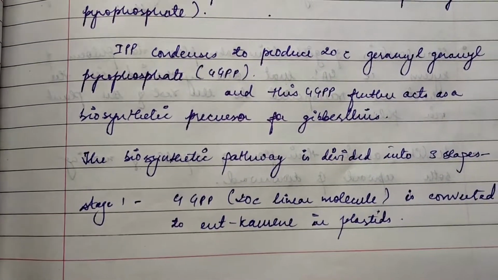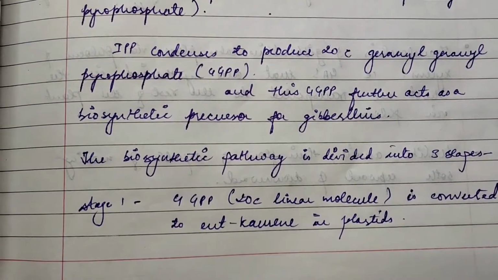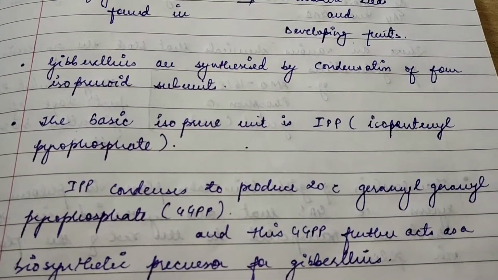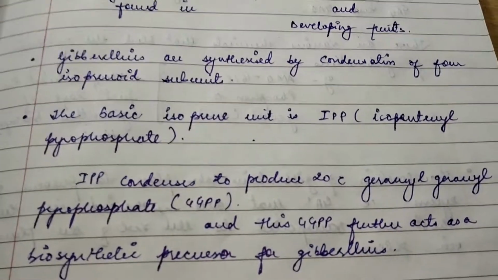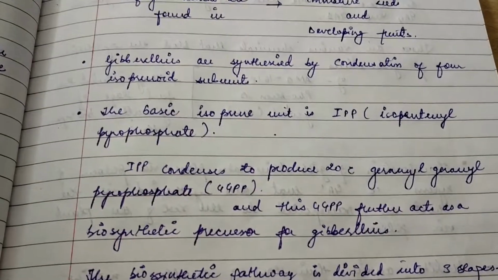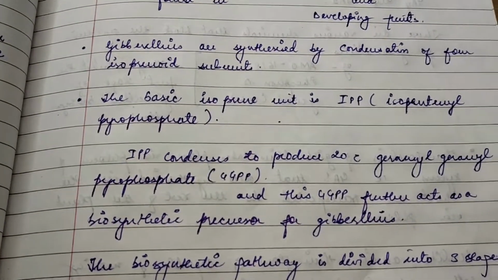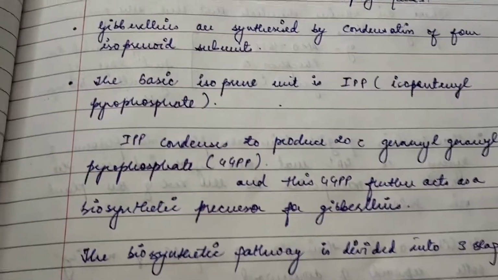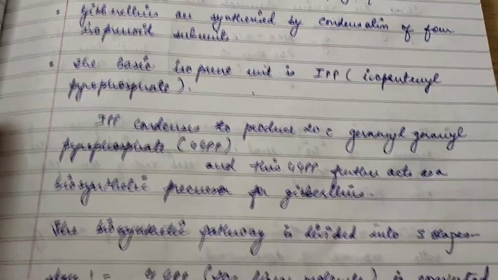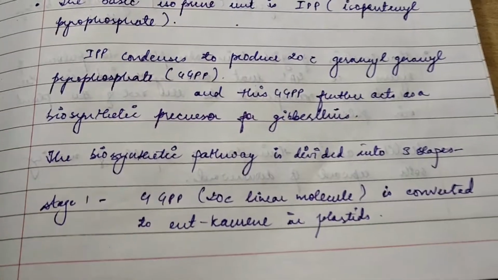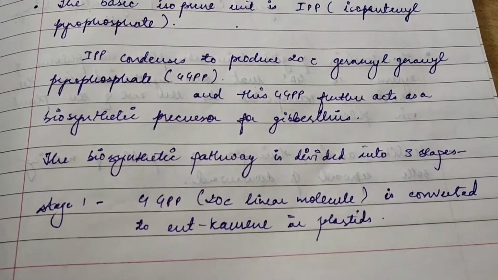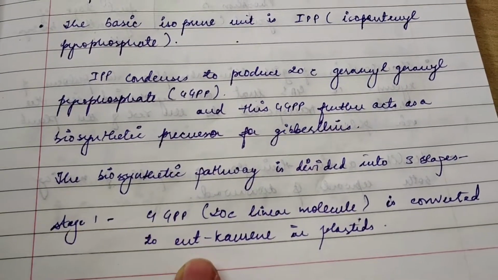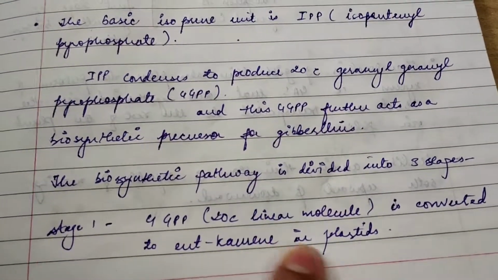अब बायोसिंथेटिक पाथवे में हो रहा है कि हमारा जिब्रेलिन बन कैसे रहा है. हमने पहले बोला IPP, that is isopentenyl. Let's just recall it once again. All right, so IPP is isopentenyl pyrophosphate. It is the first isoprene, or the basic isoprene unit. After its condensation, it leads to the formation of 20 carbon geranylgeranyl pyrophosphate. And now GGPP, the first stage that we're talking about, this GGPP is converted into ent-kaurene in plastids.